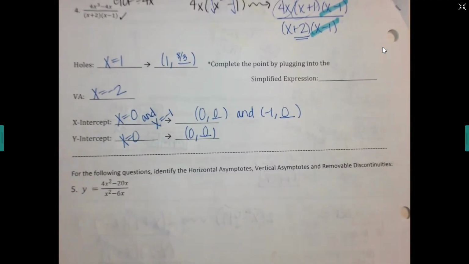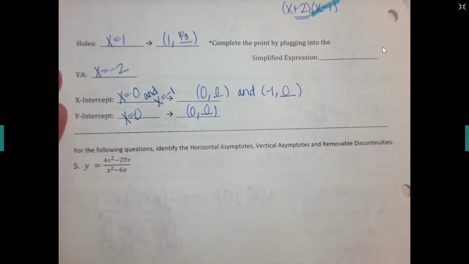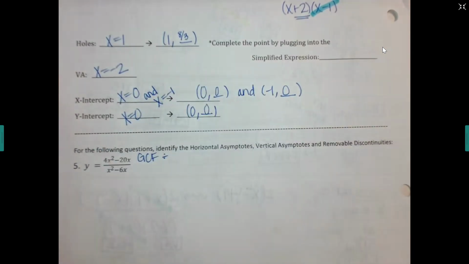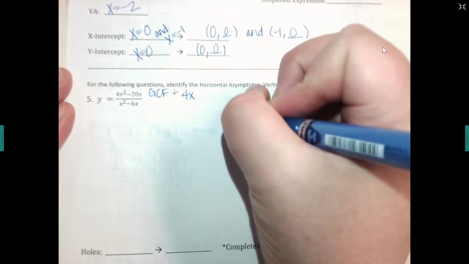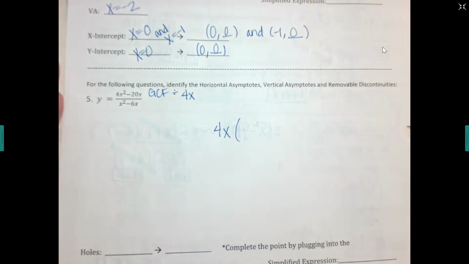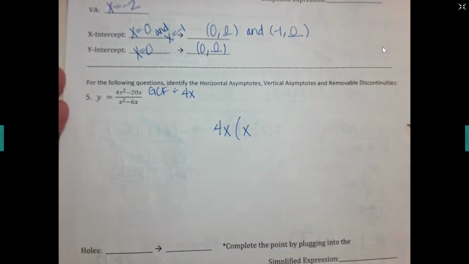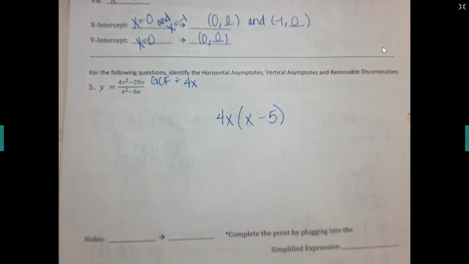Okay, take a look at number 5. We're going to have to factor top and bottom. Let's start with the top. What can I take out of 4x squared minus 20x? This is going to be a GCF. A 4 and an x. Very good. So my 4x is going to come out. Out of the 4x squared, now it's just a regular x. What about the 20x? It'd be 5. Very good. Okay, specifically, it's going to be a -5 because it was a minus on the 20.